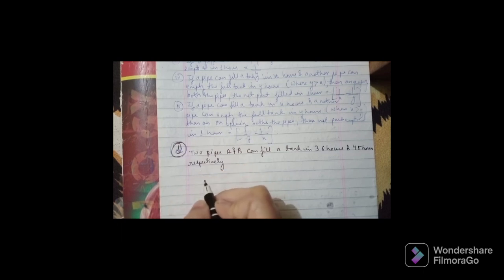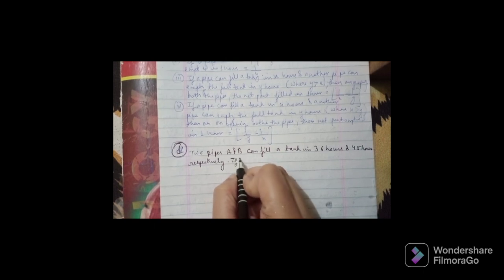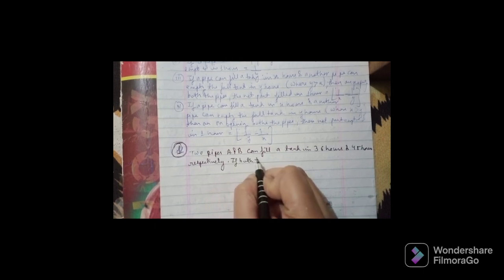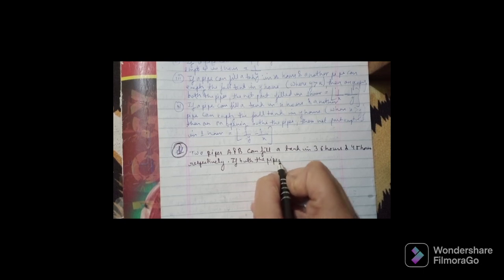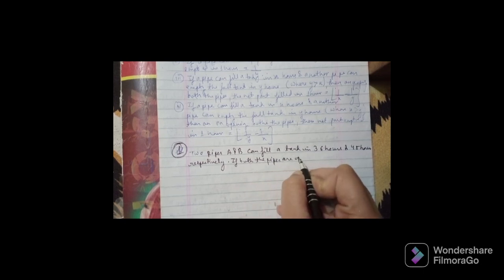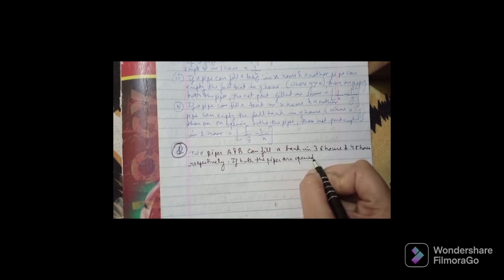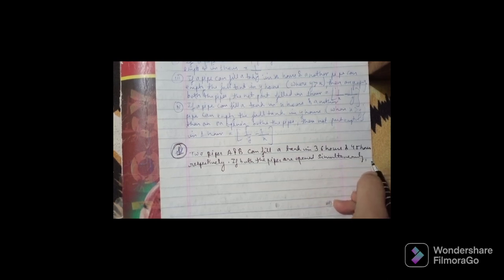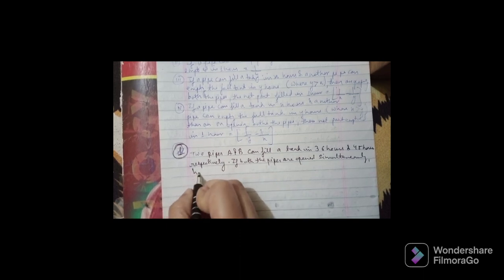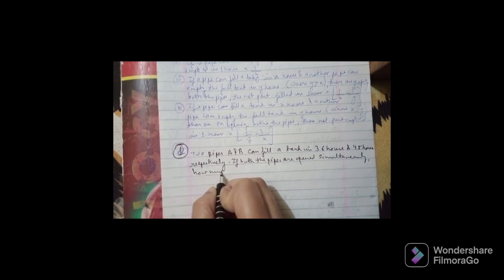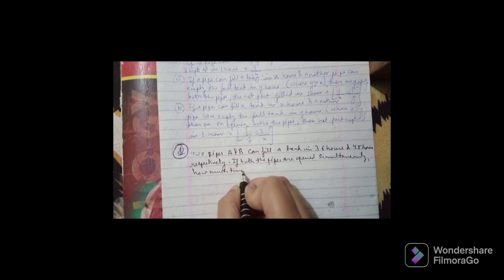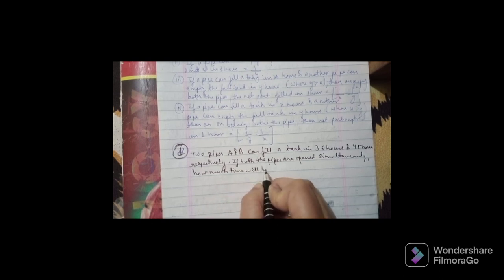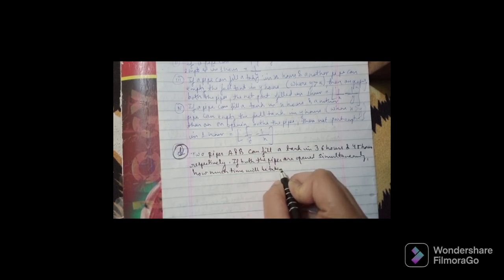If both the pipes are opened simultaneously, how much time will be taken to fill the tank?